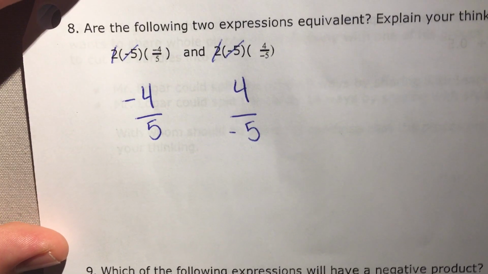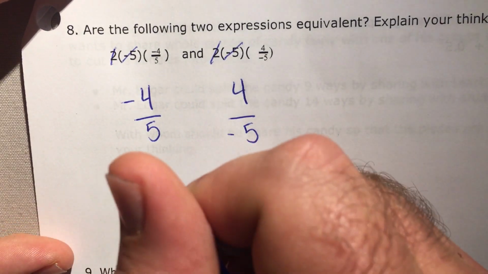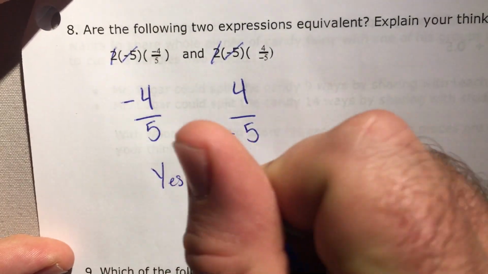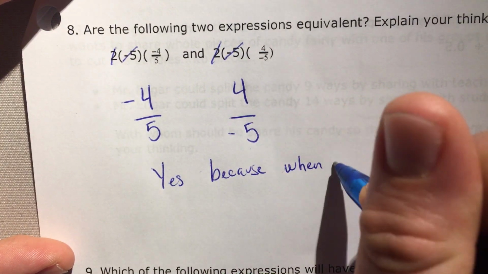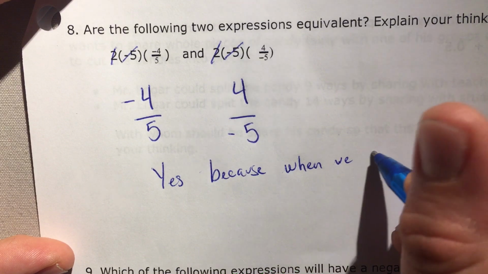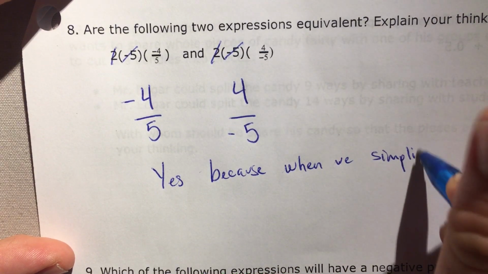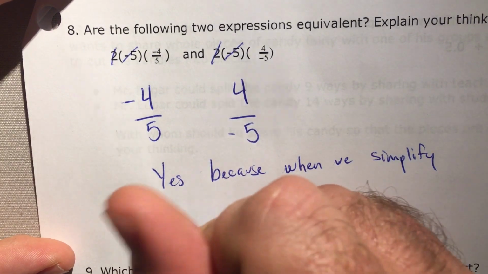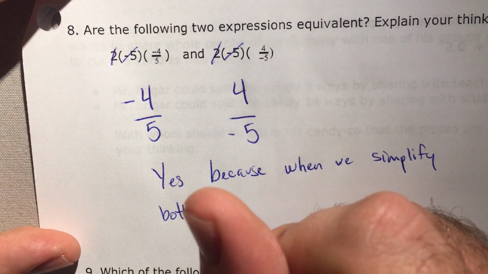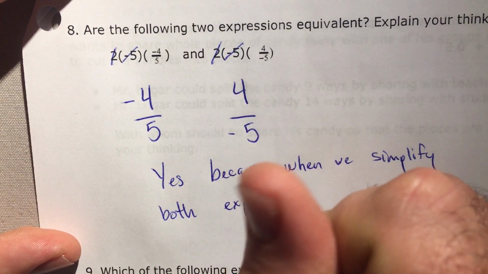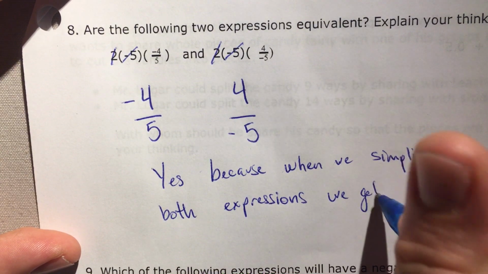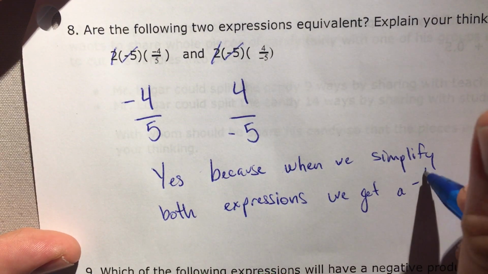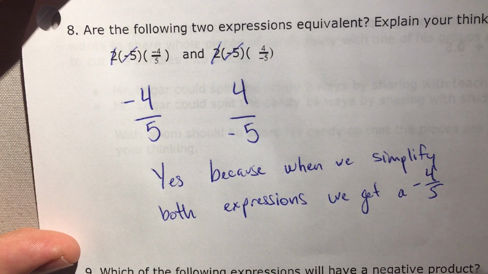So are the following two expressions equivalent? Yes, because when we simplify both expressions, we get a negative 4 over 5.